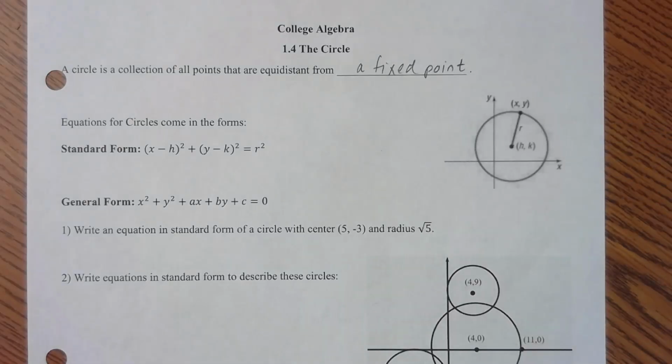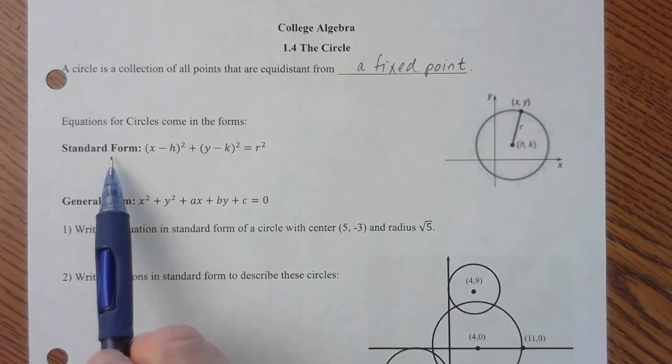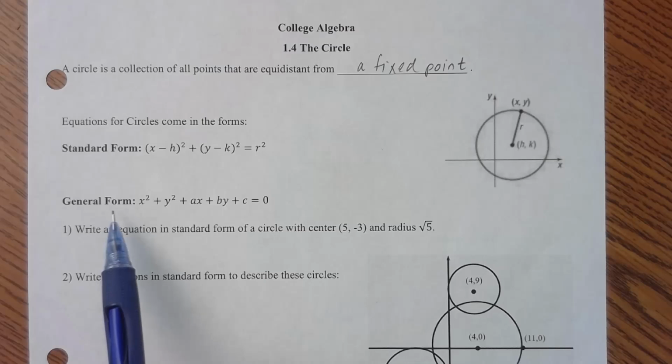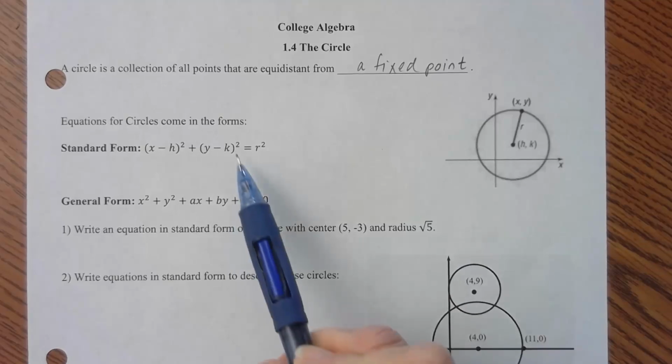We're going to look at two different forms of equations. The first is standard form, and the second is general form. These are forms that you'll have to memorize and be able to go back and forth between.